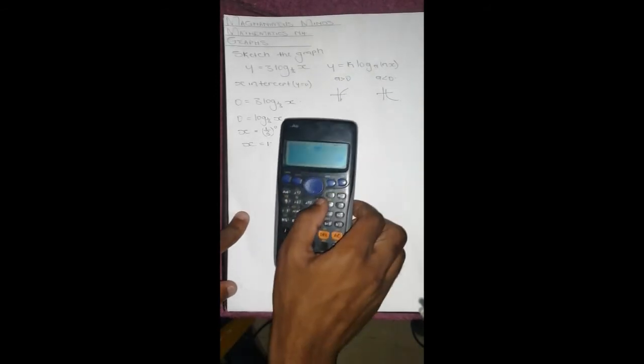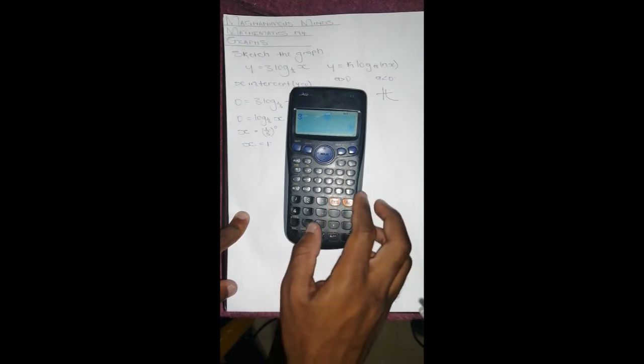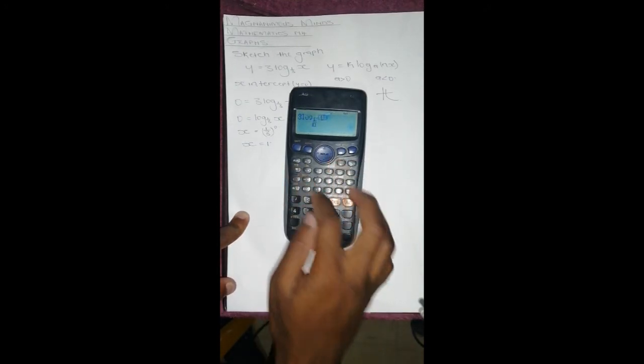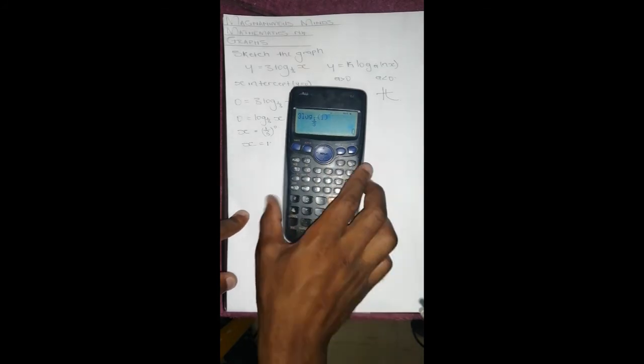So that means our graph touches the x-intercept at 1. If you check that, let's plug in the value: 3 log base 1/3 of 1 gives us 0. That's why it touches the x-axis at the point (1, 0).